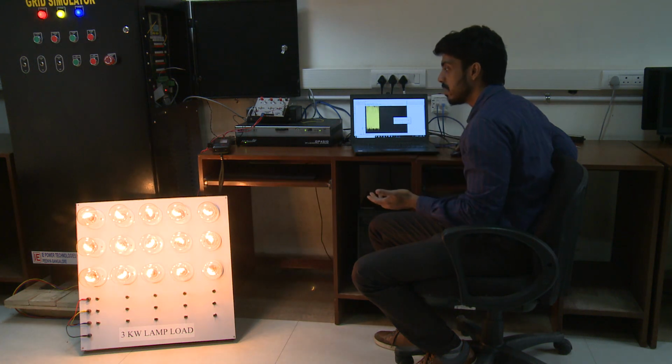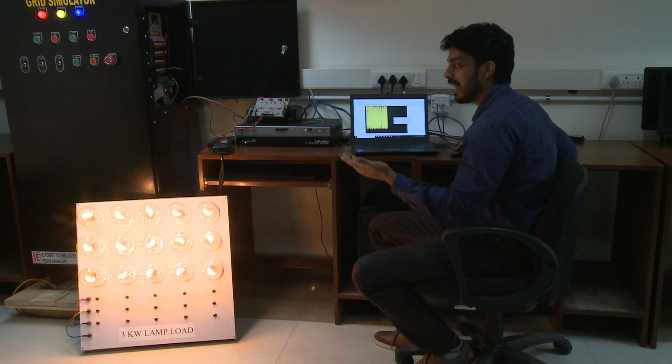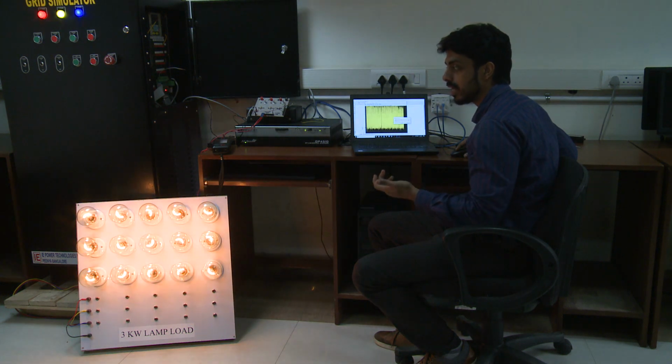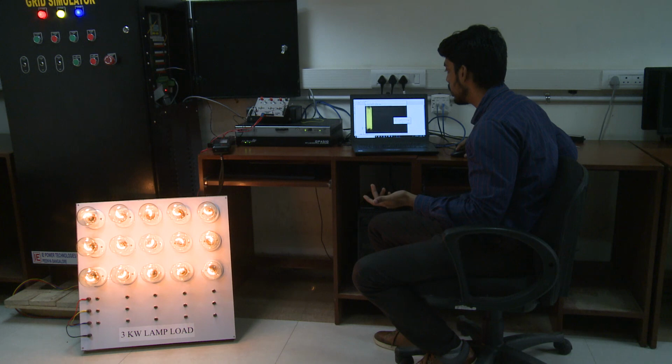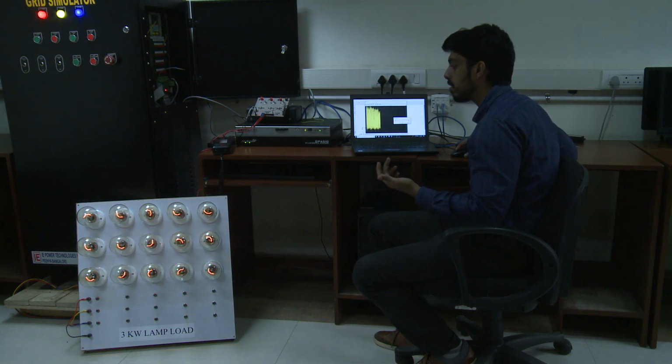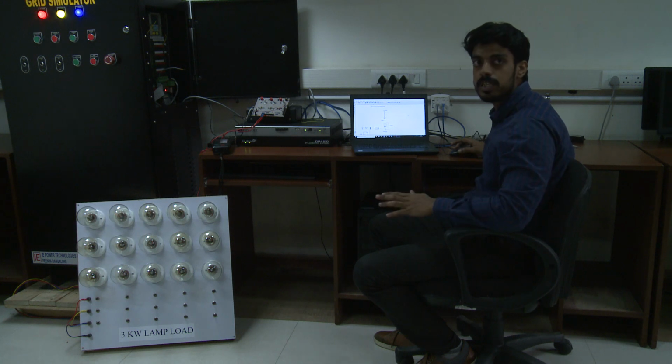We are able to observe that the intensity of this lamp load is reducing because of certain malfunction in the grid. Again the intensity has reduced further still, and we can see that whenever there is complete cutoff of the grid, the entire lamp load is disconnected now. It is not able to receive any kind of power from the grid.